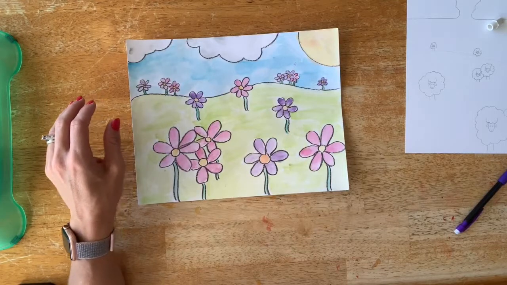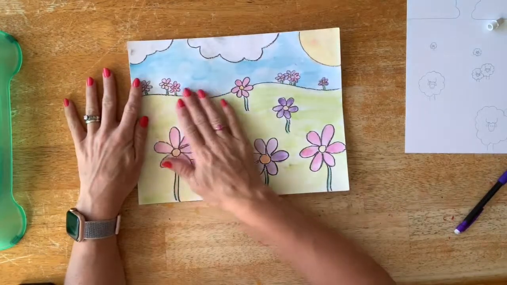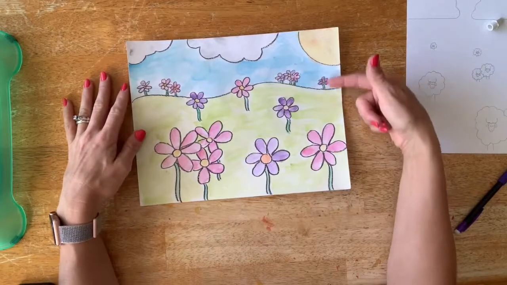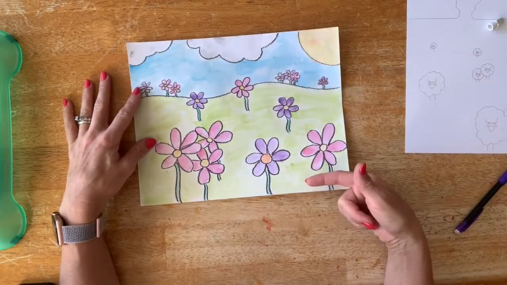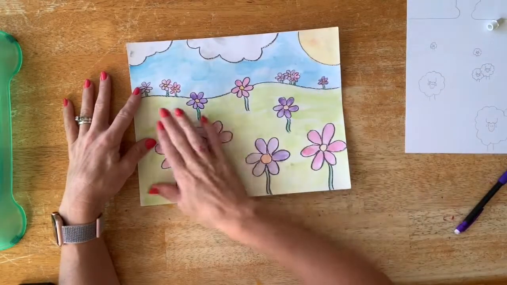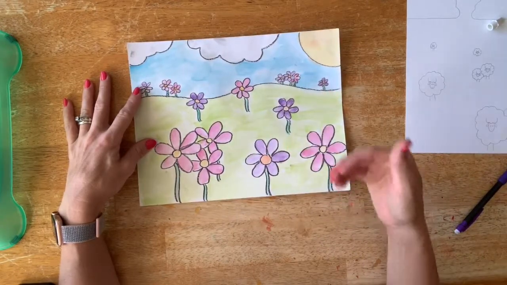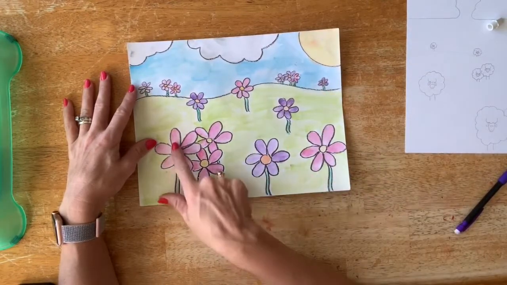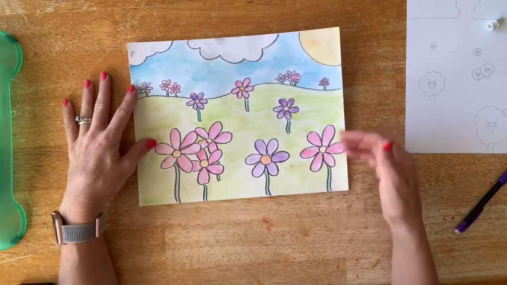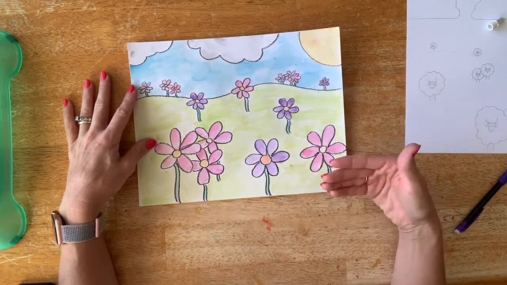What they're going to do is learn about the different things in a picture or painting that make things look further or closer to the viewer. So even though it's on a flat piece of paper, it still has three-dimensional qualities. How these flowers in the front, because they're bigger, look closer to the viewer.